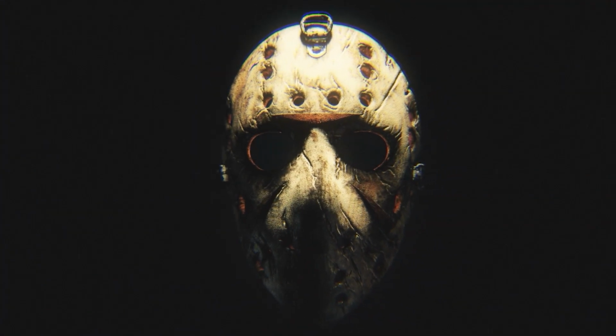Hopefully you like the reel. As you can see, I'm a huge fan of making things that are scary. Alright, so today what we're going to be learning is how to make this Jason mask from Friday the 13th. So what you're seeing is the finished product.